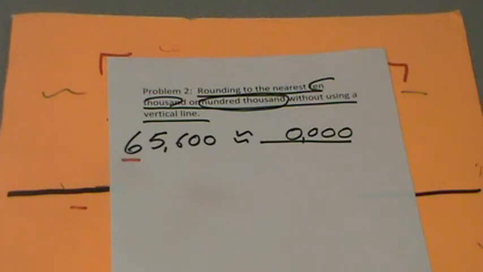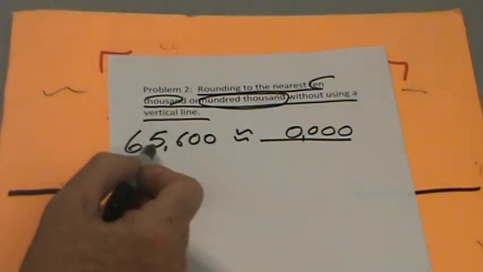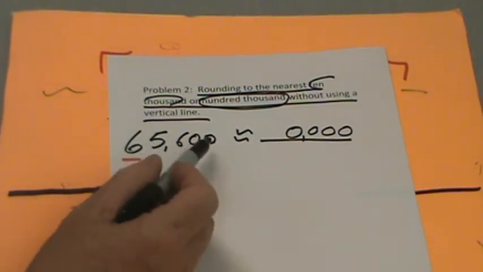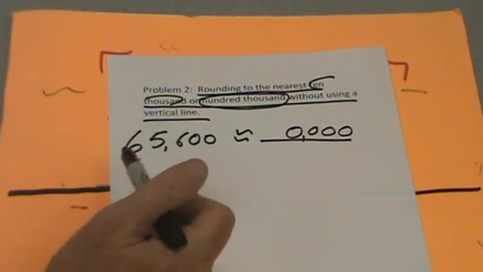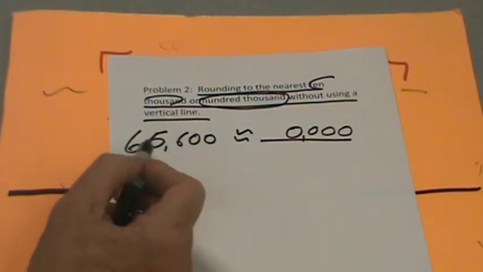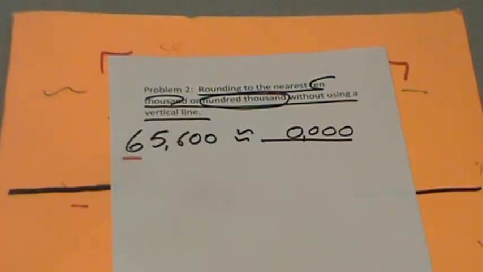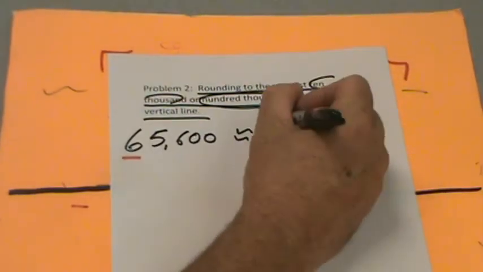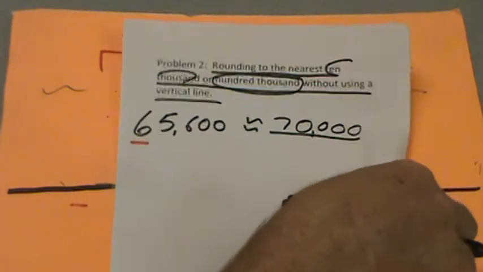Let's look at the midway point. We know the midway point is 65,000 even, right? Because 60,000, 70,000, 65 is the midpoint, like we've done before. But look what we have here, 65,600. Is that greater than 65,000? You bet it is. It's greater than 65,000, so it's going to round up to 70,000. Let's keep on trucking.